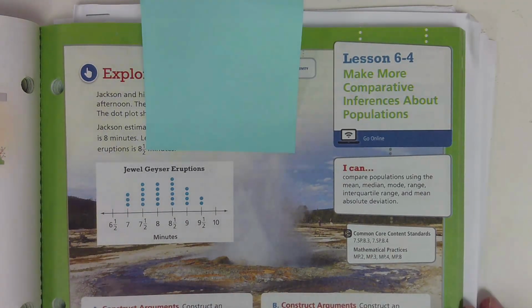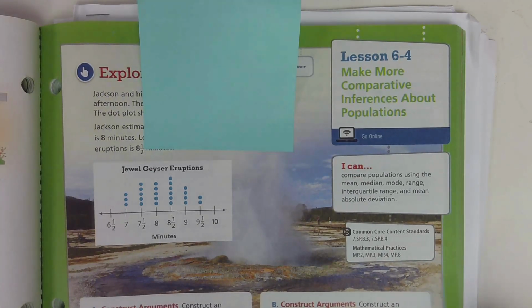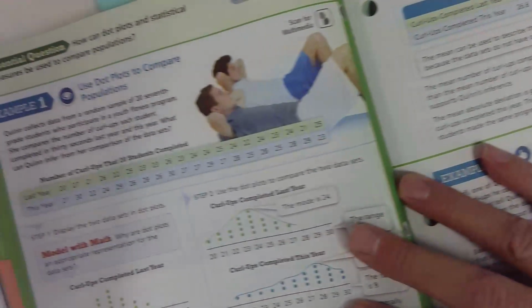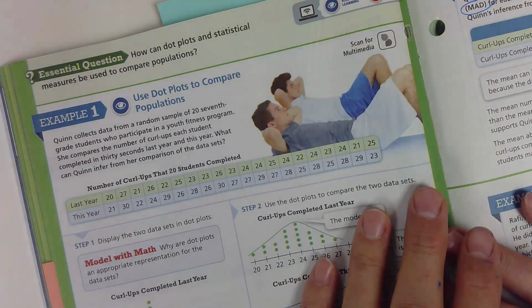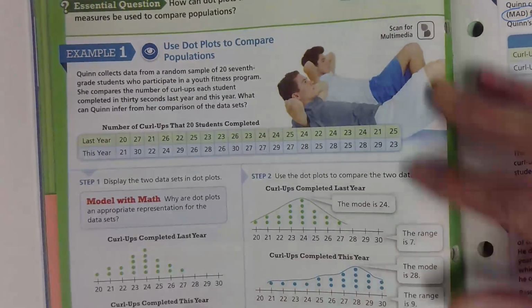Good. Okay, so this is 7th grade 6-4. You're making more comparisons here. So let's turn the page. And they're giving you some dot plots in example 1.